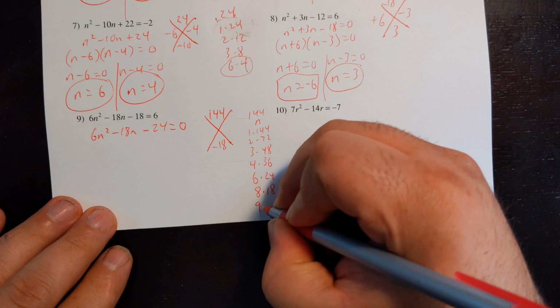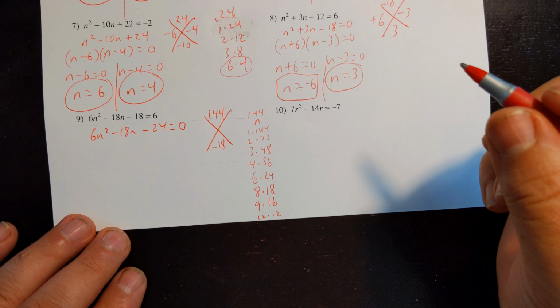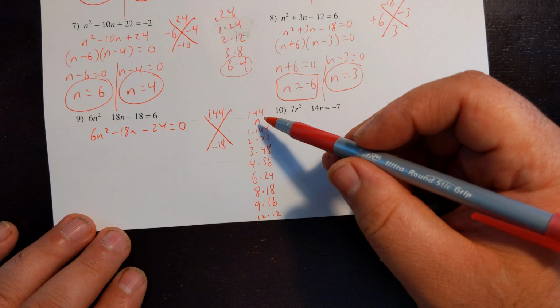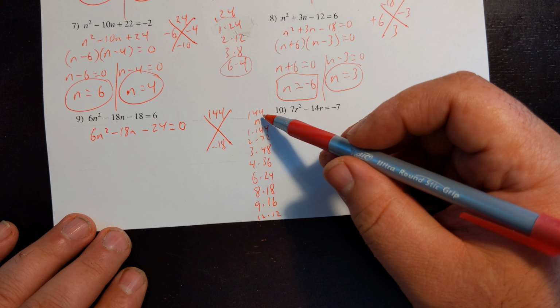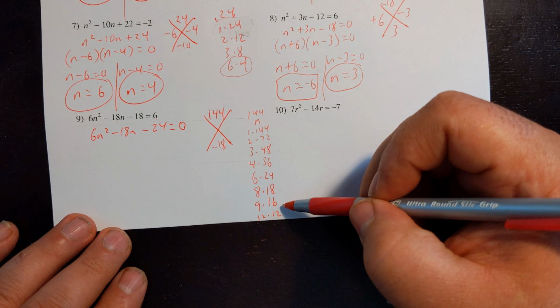It's 16, and then 12 and 12. So I'm looking for a factor of 144 that adds up to make 18, and even here I get 24, over here I get 25, over here I get 26. So there is no factors that work for this. So that's an example where it's not factorable.